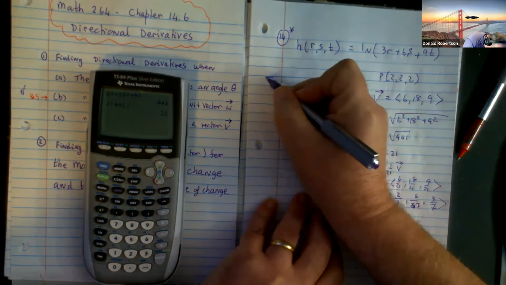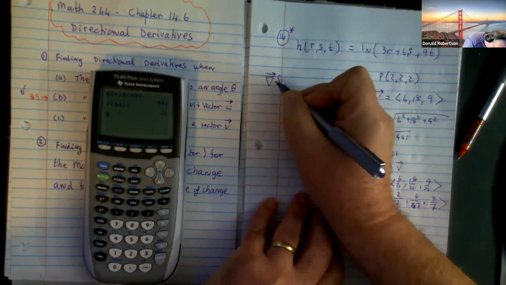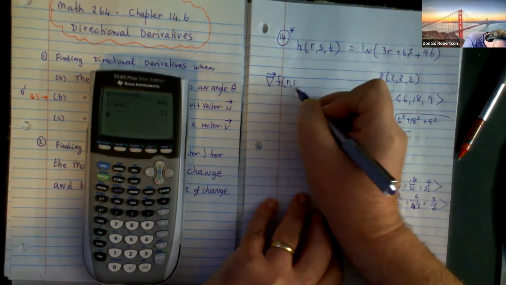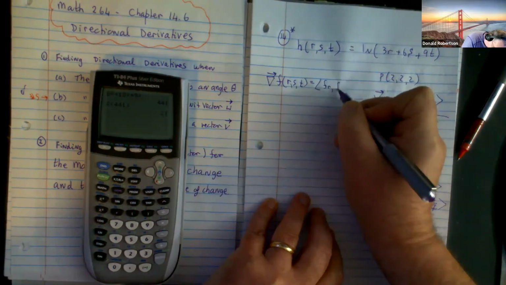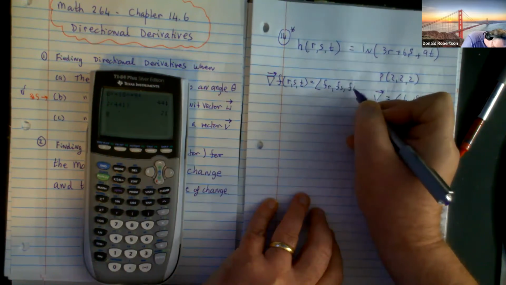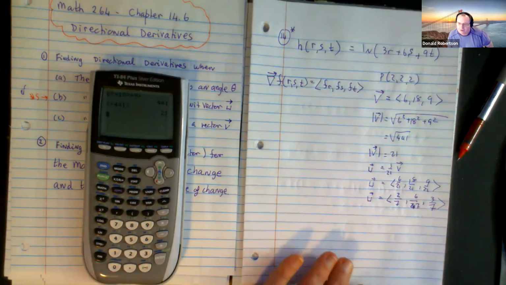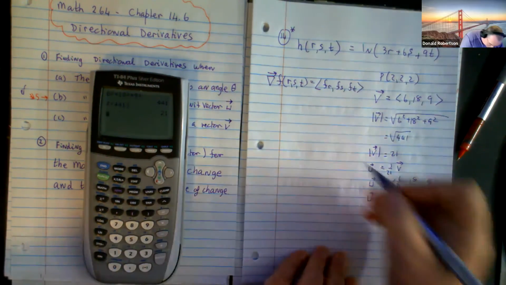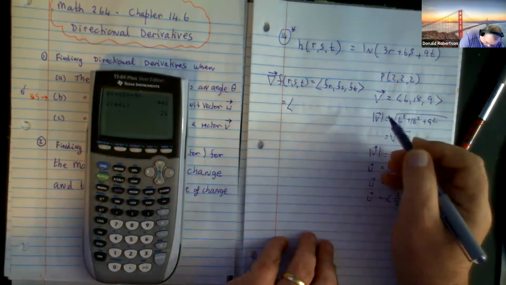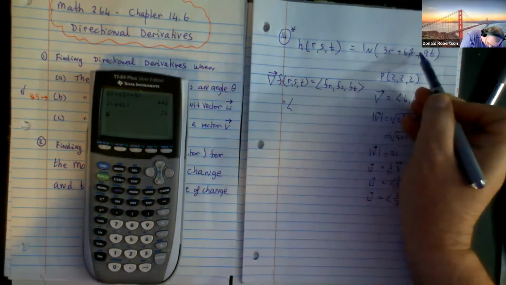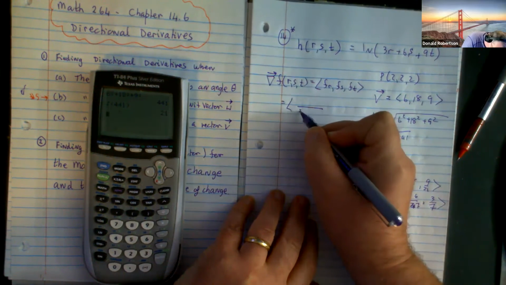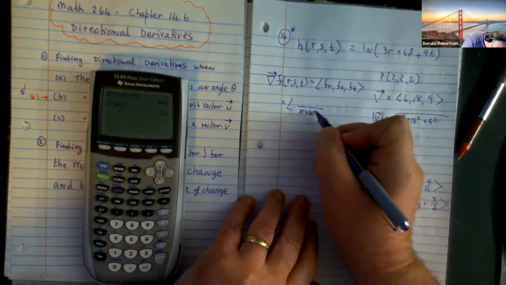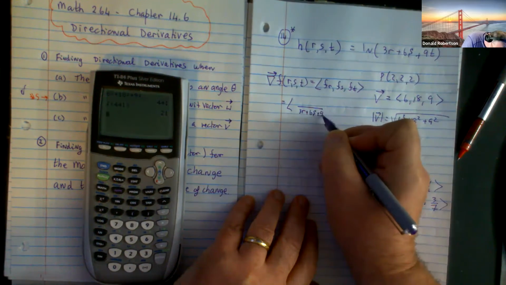Now I need to find the gradient vector. Well, the variables are in the order r, s, and t, so that's pretty clear what order I need to do the derivatives in. If you differentiate this guy with respect to r, you get 1 over 3r plus 6s plus 9t.